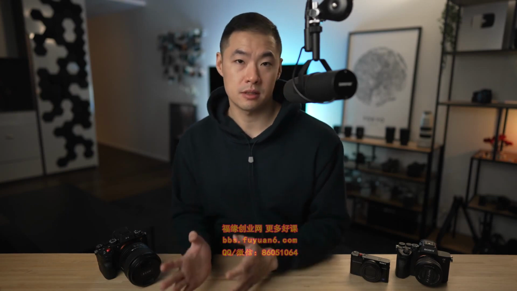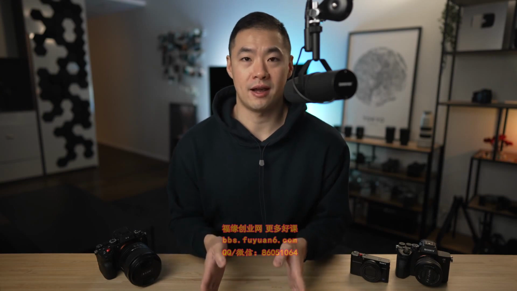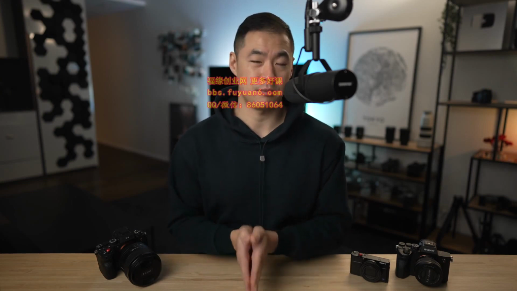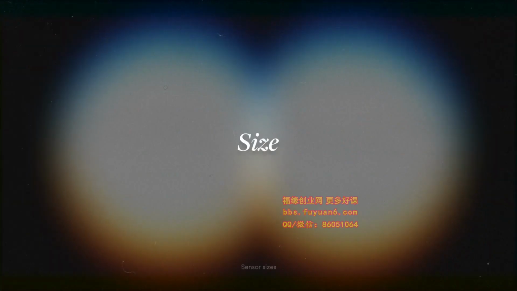smartphone? Well, when it comes to the sensor itself, there are two main reasons you need to concern yourself with right now at this stage of the game, at the beginning of your journey. And those two things are size and resolution. Let's talk about size first.